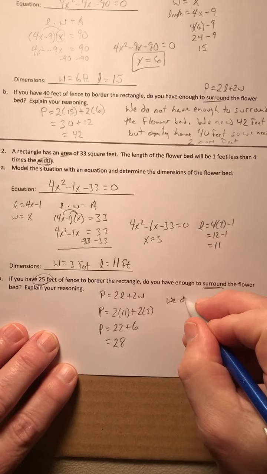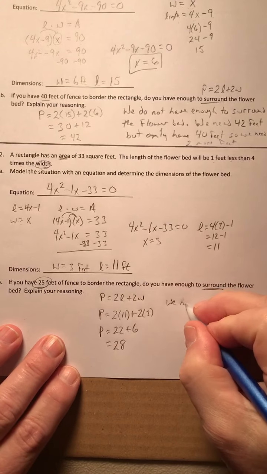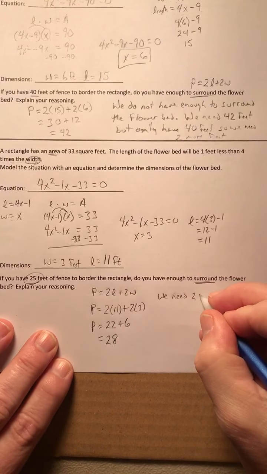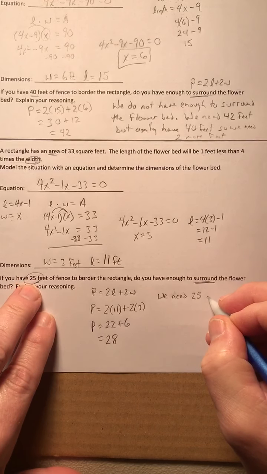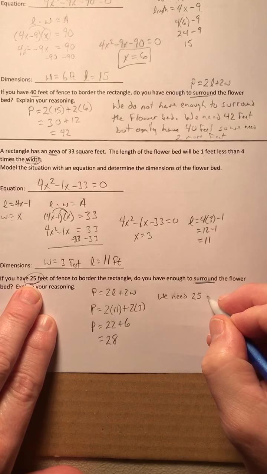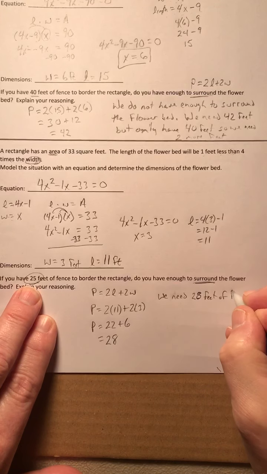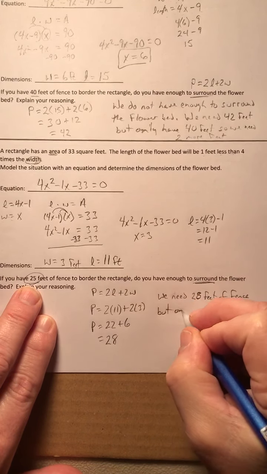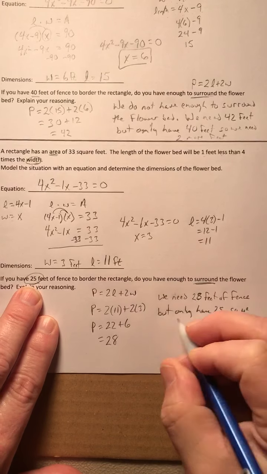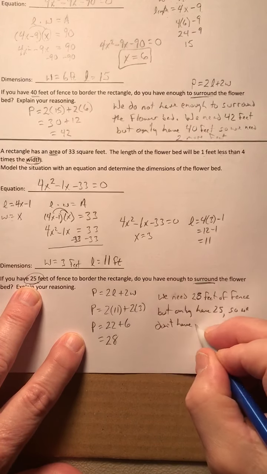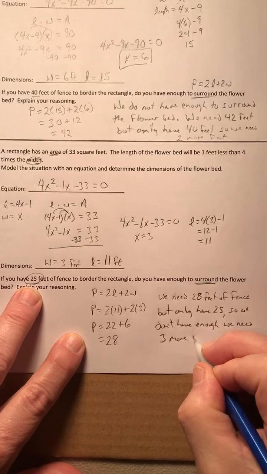So again, we're not going to have enough fence. We can say it this way: we need 28 feet of fence, but only have 25, so we don't have enough. We need 3 more feet.